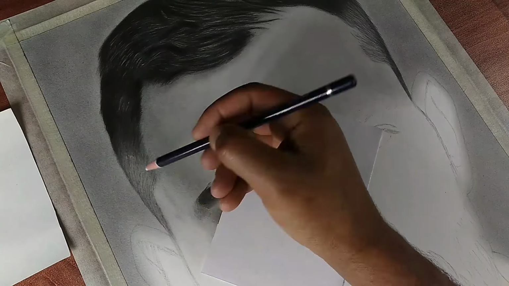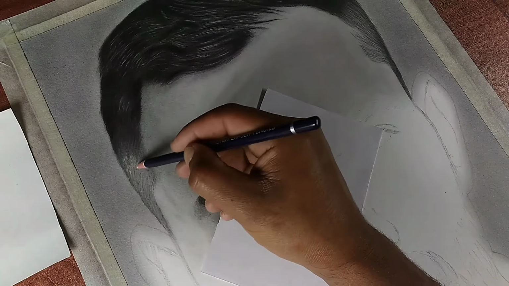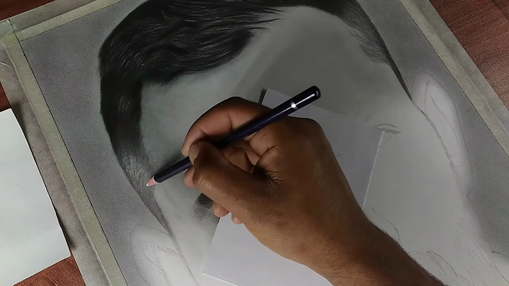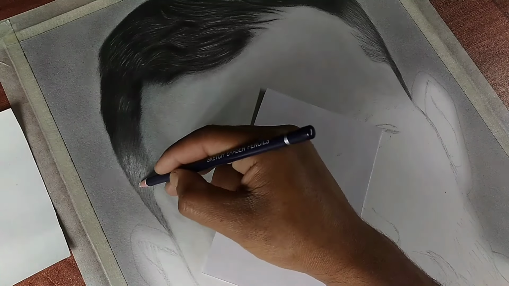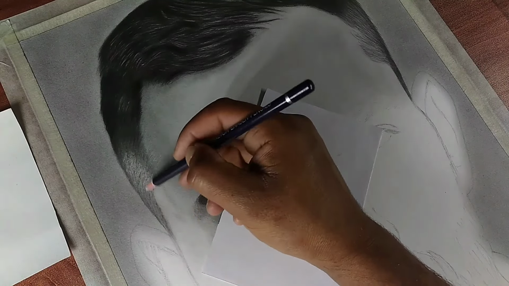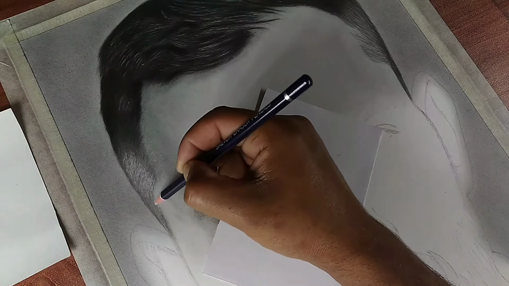Now it is time to add some highlights. So for that, I am taking my pencil eraser and first I am adding thin lines or dots between the hair because light is falling more on this left portion of the portrait.